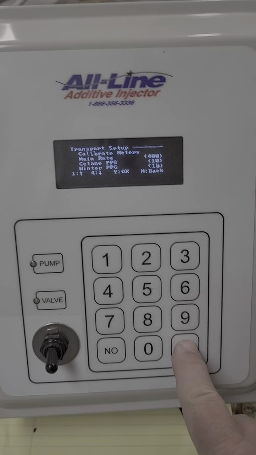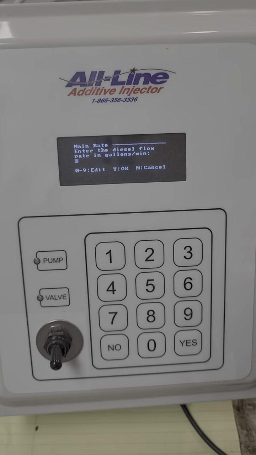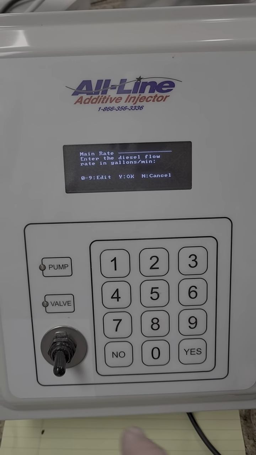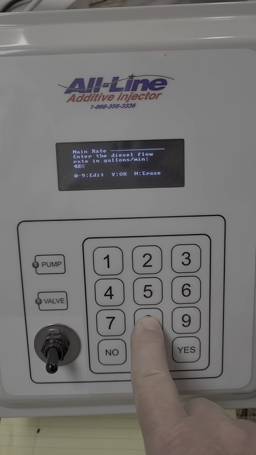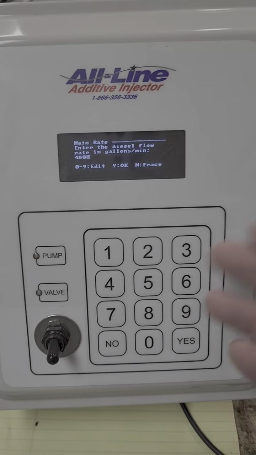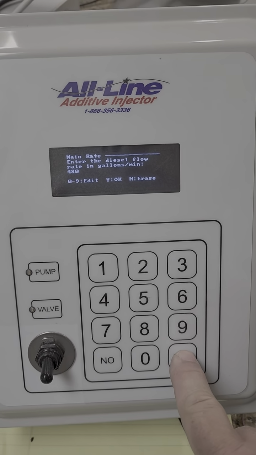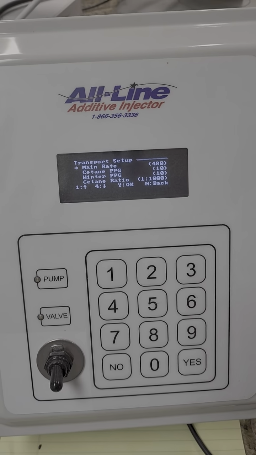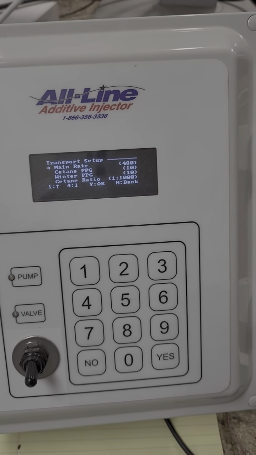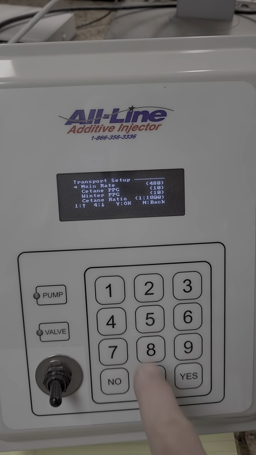So let's say that's not fast enough. We're actually dropping it at 450, but I'm going to set this to 480 gallons a minute just to make sure this always gets done before the fuel's done moving. All right, so 480 gallons a minute.